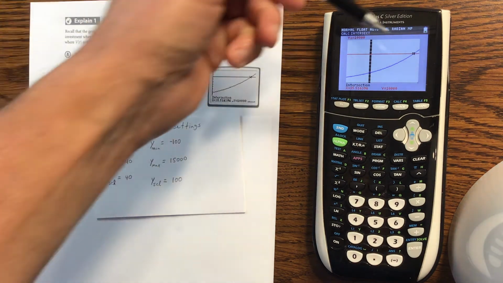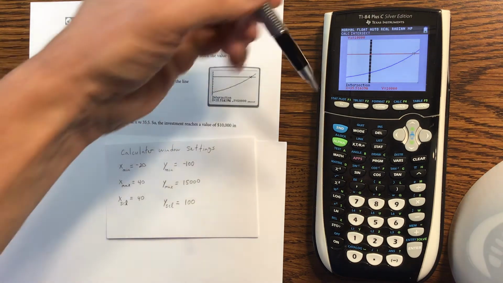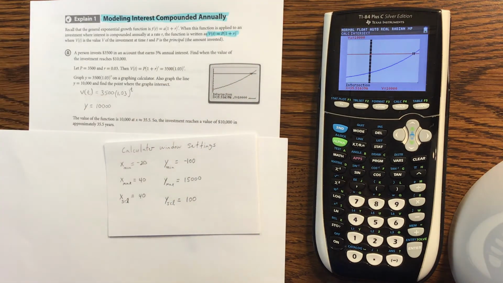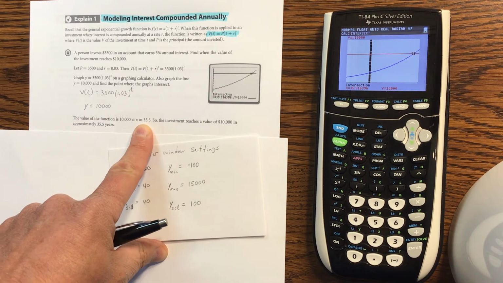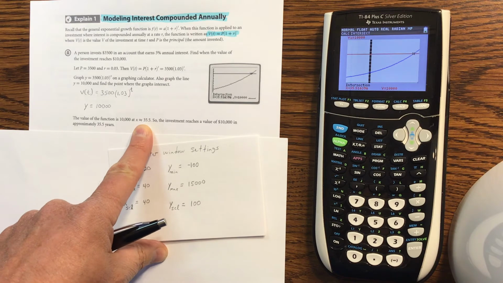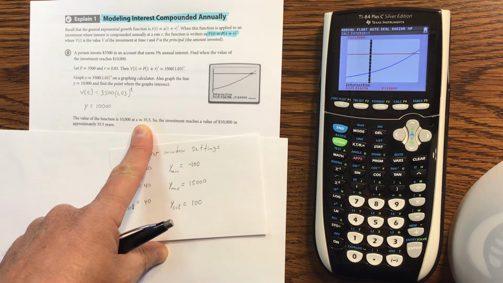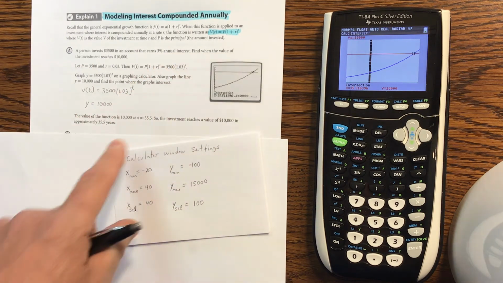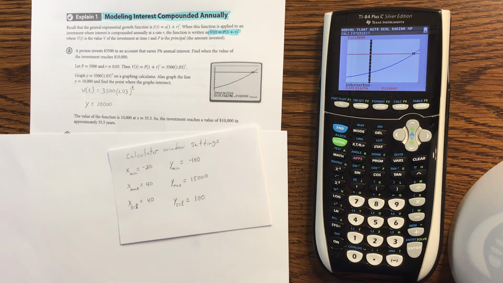And now where they intersect, based upon the directions here, if you look down below, they intersect at 35.5. So you see, based upon the example, it'll take 35.5 years for it to reach $10,000. That's pretty good, all right? So again, if you've got a lot of money and you're getting 3% annual interest, I would jump into it. That is pretty much what this section's all about.